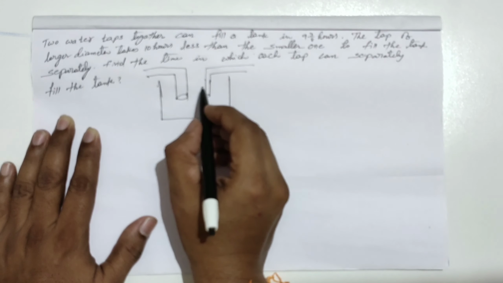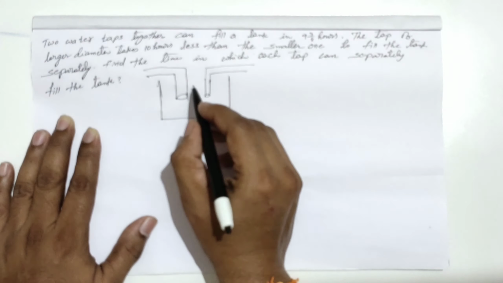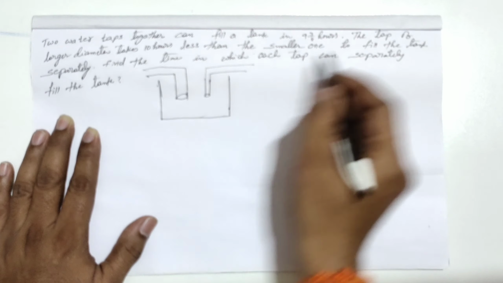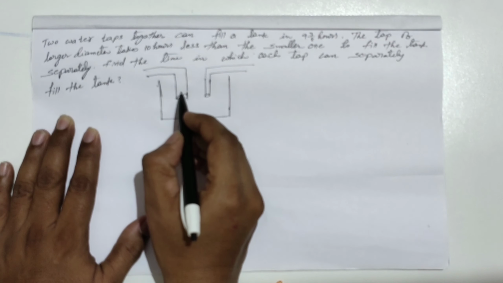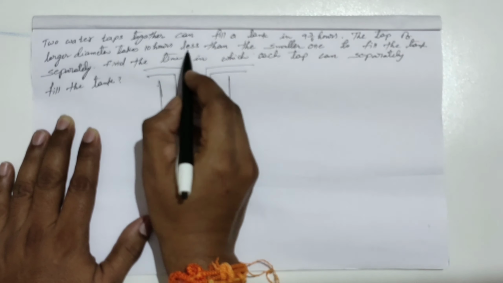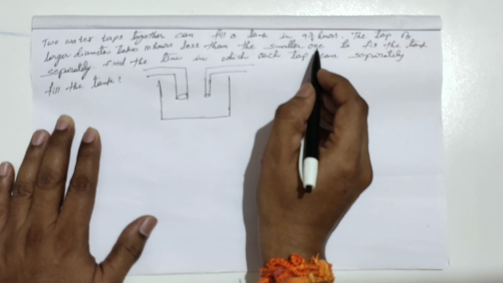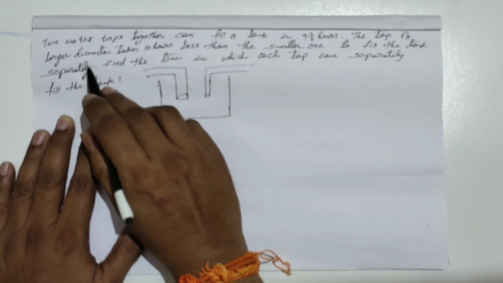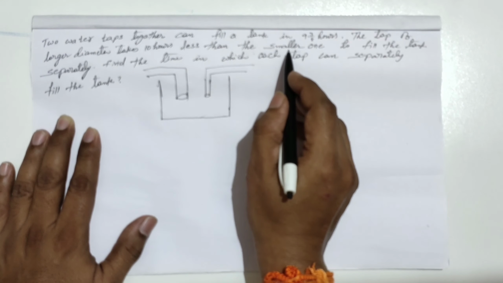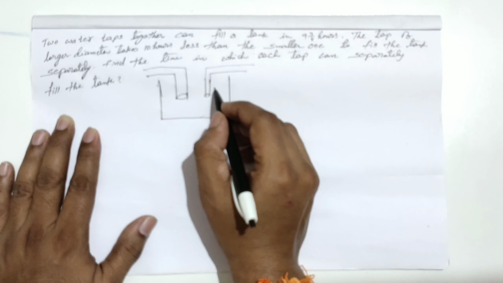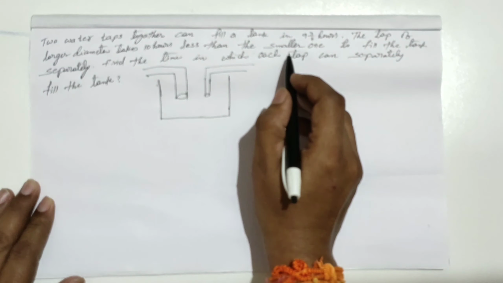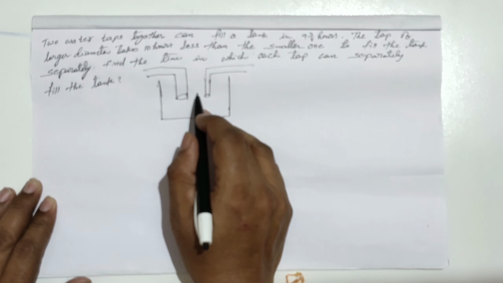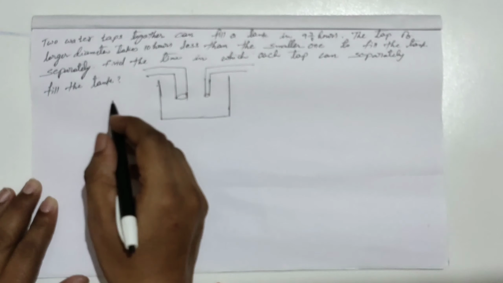Both of these taps can fill a water tank in 9 3/8 hours. It is also given that the tap of larger diameter takes 10 hours less than the smaller one. That means the time taken by the larger diameter tap depends on the smaller one. So let us assume the time taken by the smaller one to fill the tank alone be x hours. Like that we have to start the sum.